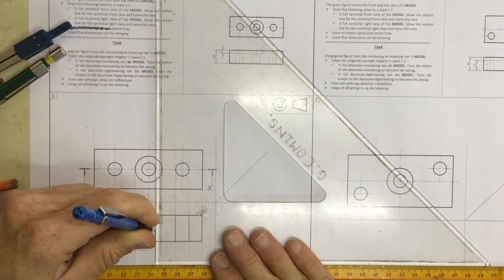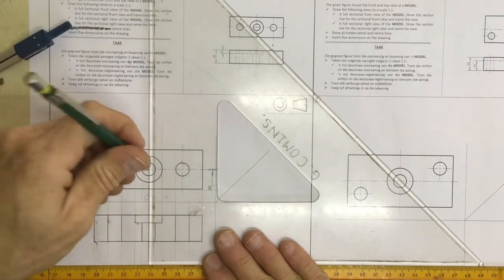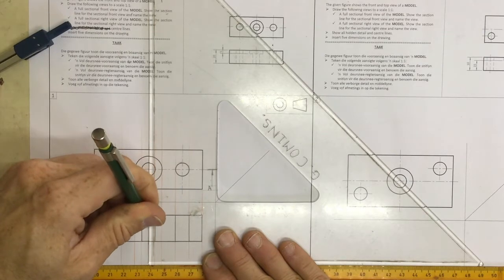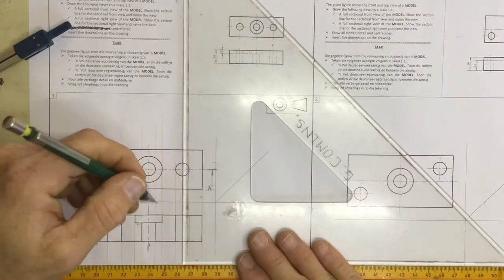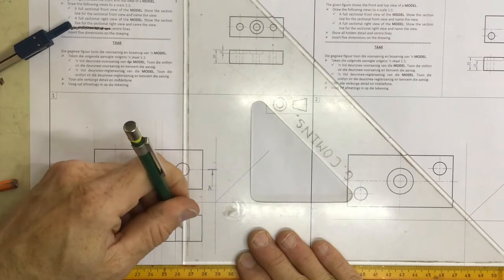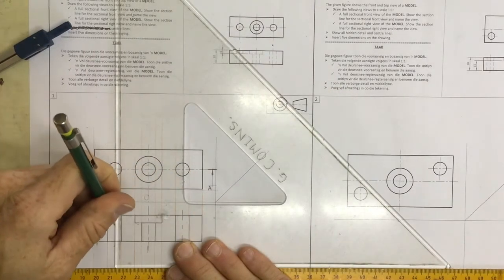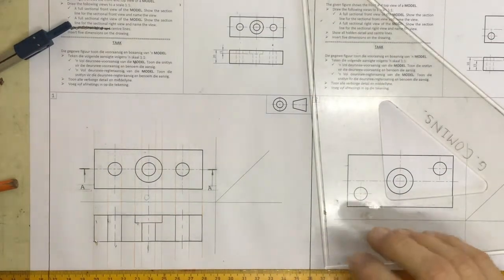There we go. Okay, and then finally on this view, you always put in center lines. Please make sure that those center lines are accurately done. Long dash, short dash, long dash, short dash, long dash there. And same story over here. Long dash, short dash, long dash over there. Long dash, short dash, long dash over there. And you will get all those marks for the center lines.